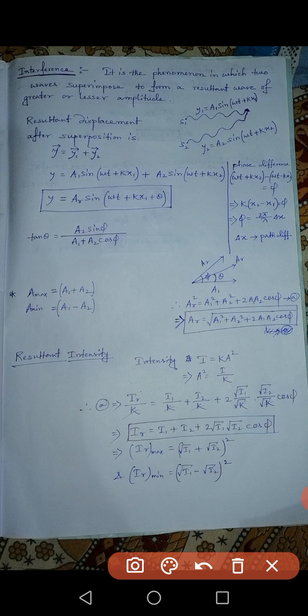I hope it is clear. Now see, this K gets cancelled. Root K also gives us K only, so that will also get cancelled. What we are going to get is this value. So IR is the resultant intensity, that means the intensity produced by superimposition of both the waves. This is the thing.